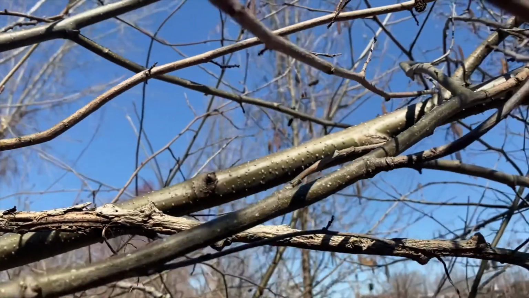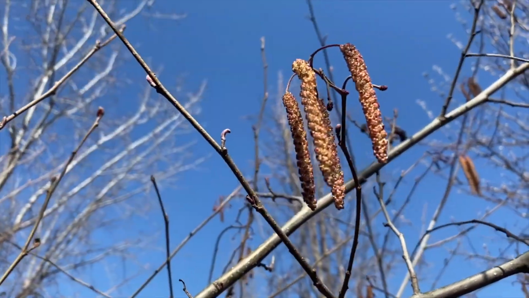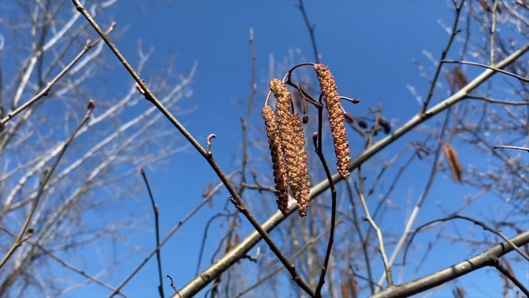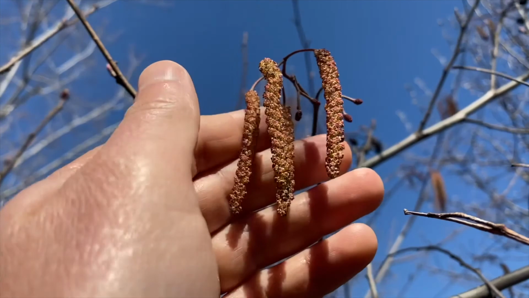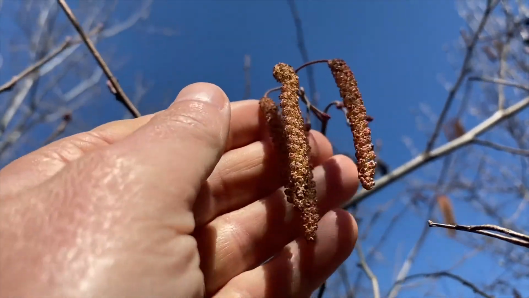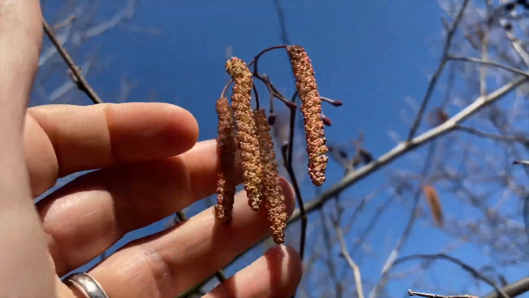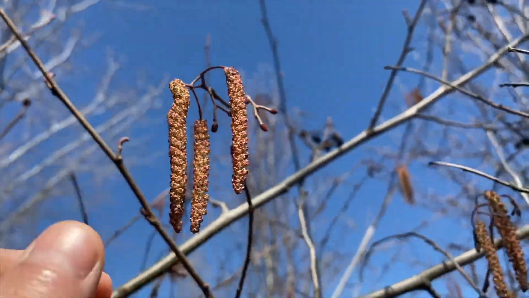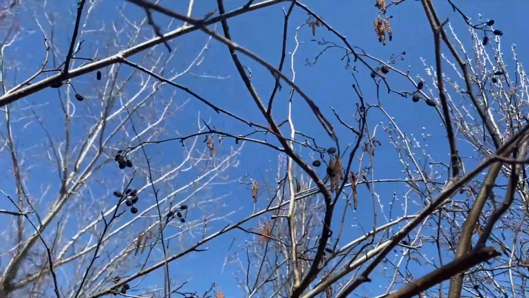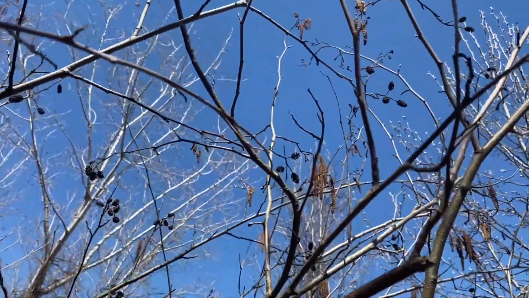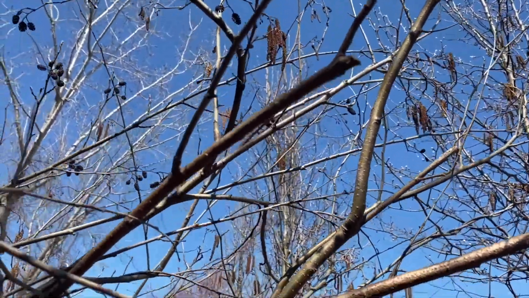But you can also see within this same tree the male catkins that are on this plant as well. They're very long and kind of skinny. Again, looking at my hand for a frame of reference, they're maybe a couple inches long and very, very narrow, right? And all throughout this tree, you'll see that the male and female catkins are found on these same branches and on the same tree.